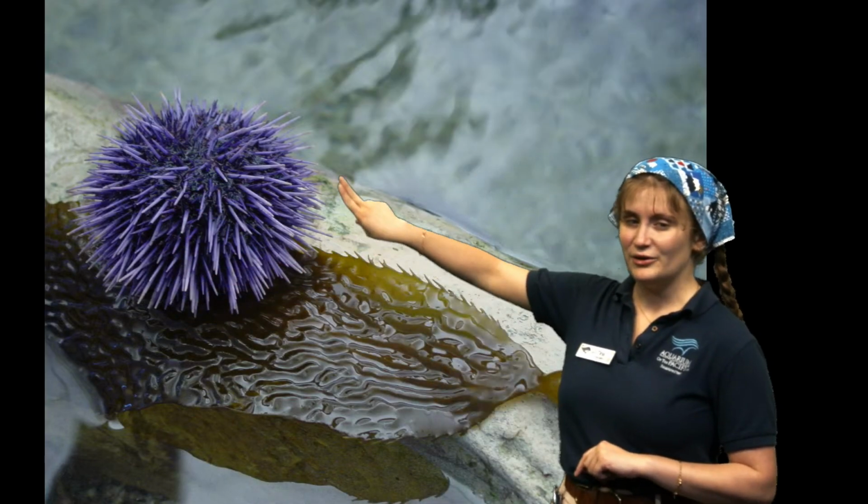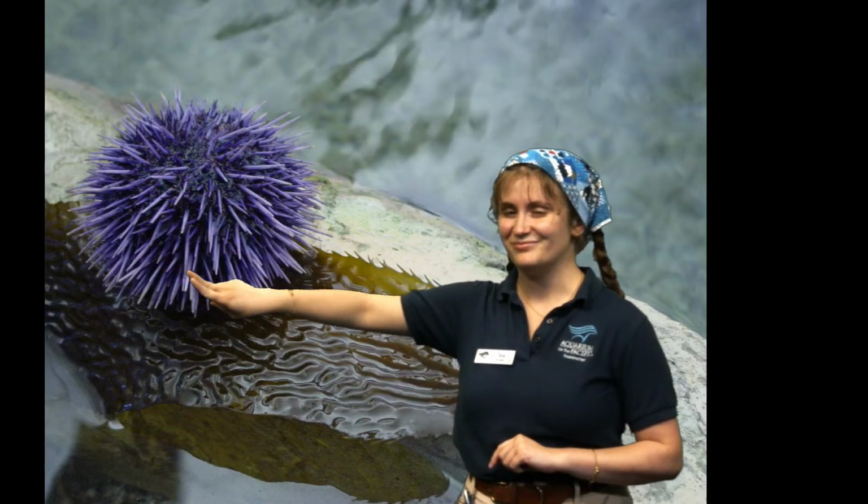This one is called our sea urchin. Now, if we were to touch it, what do you think it would feel like? Pretty spiky, right?